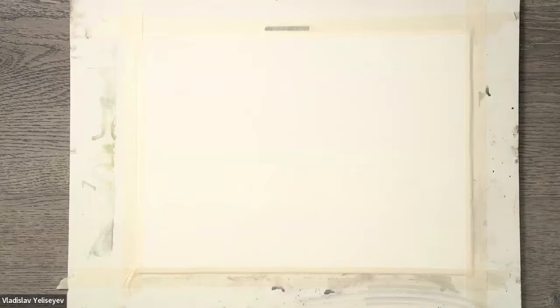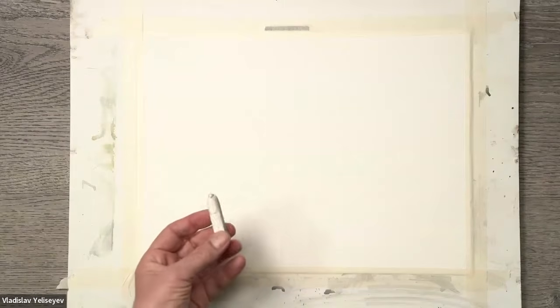Let me shut down the virtual background here so it won't bother us. Another thing is I'm going to use an eraser if I need it.